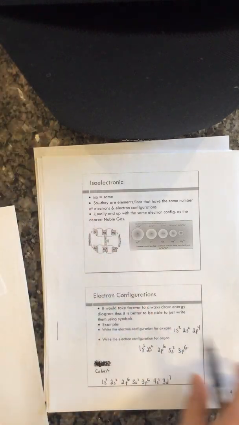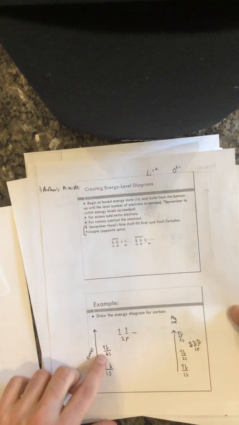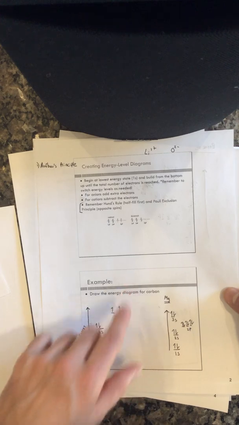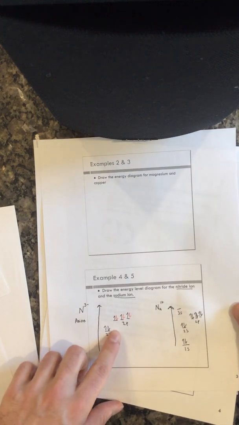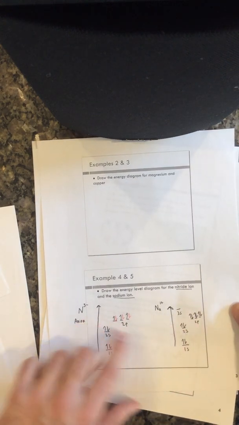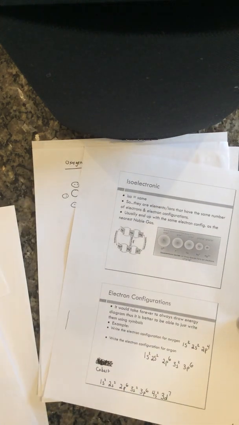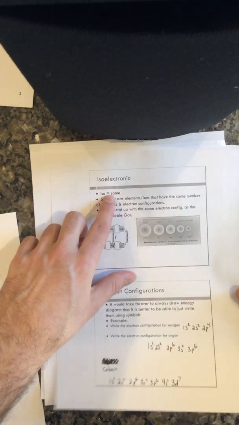Where are my sheets here? Sorry, they're just in the wrong order. Here we go, this is the second one. So we learned how to do these energy level diagrams. These are the normal ones. You should also be able to do it for some ions, so if you're adding or taking away electrons. You should know what the word isoelectronic is.